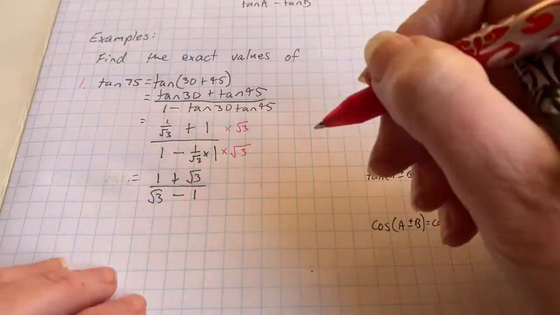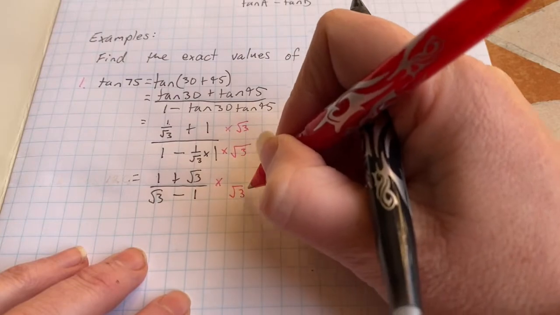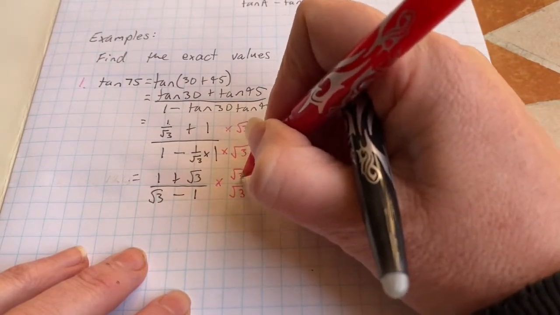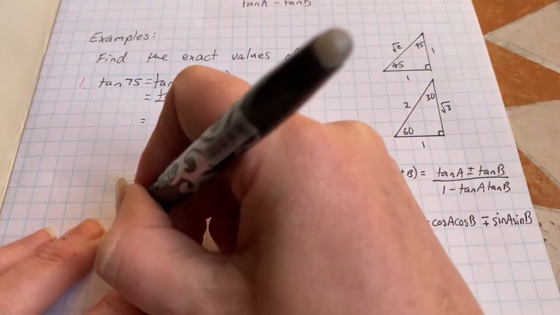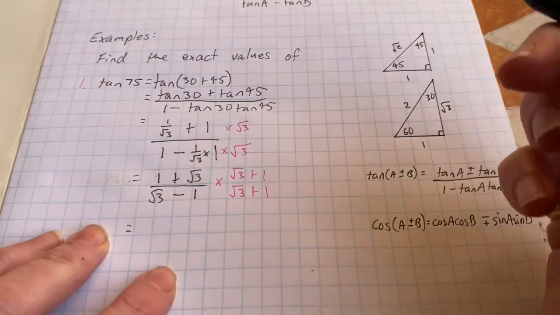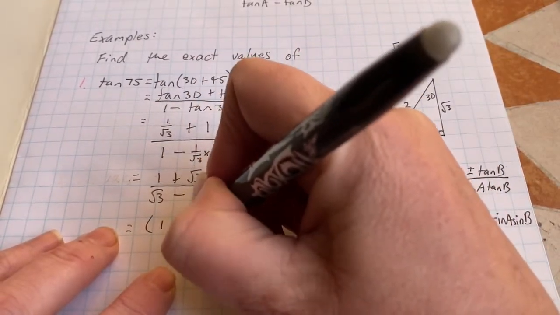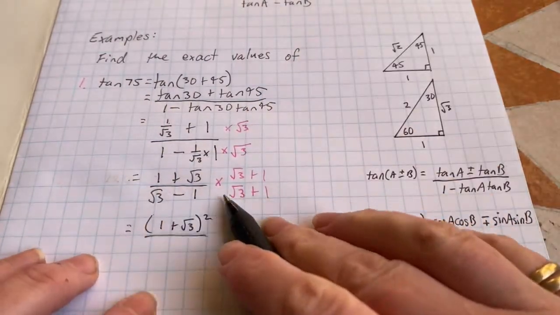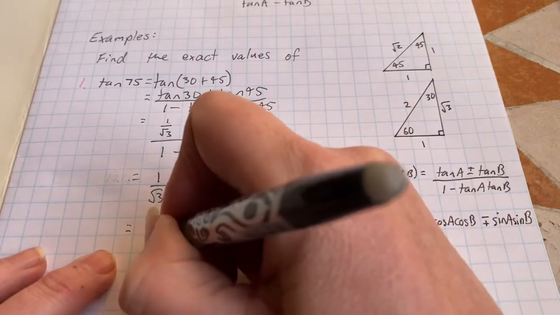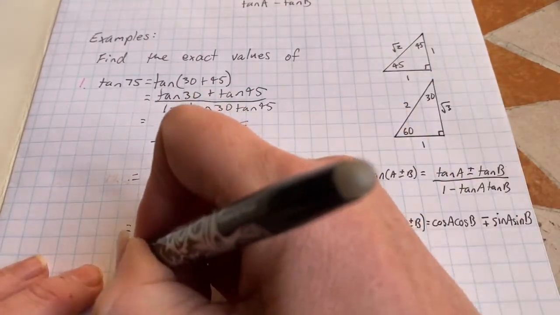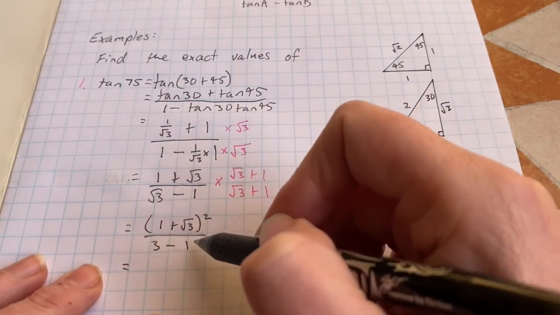Now, they may also want you to rationalize your denominator. So remember, we would multiply by root 3 plus 1, top and bottom. Now you can see there those numerators are actually the same. So one way to write that would be 1 plus root 3 all squared, which I might do here, 1 plus root 3 squared over, now this is a difference of 2 squares, so that squared minus that squared, so that's going to be 3 minus 1, so over 2.